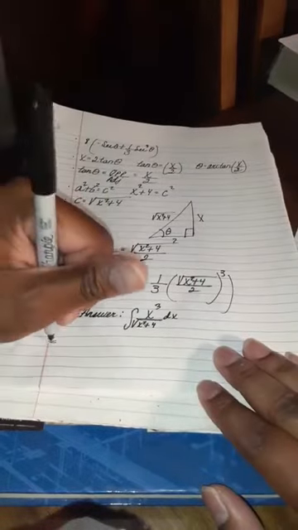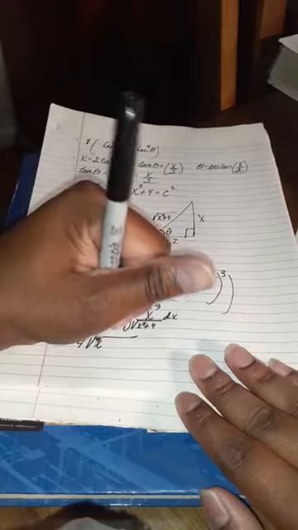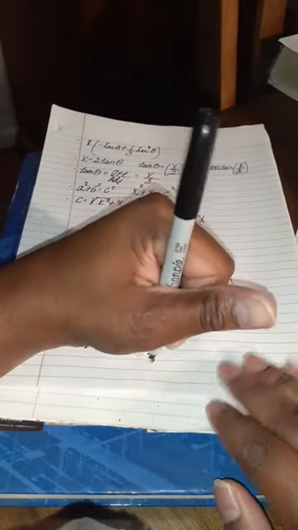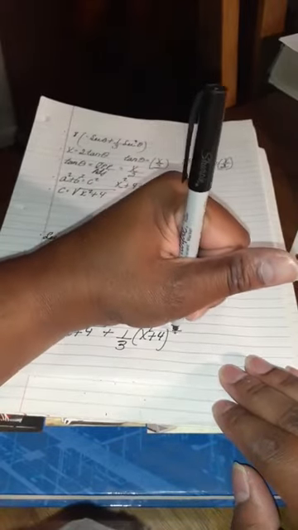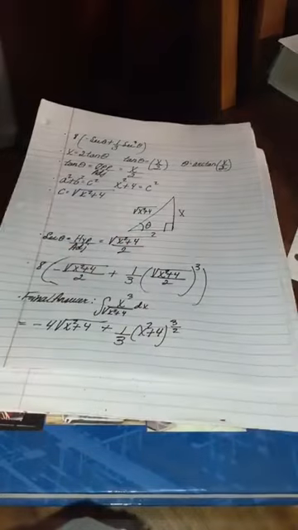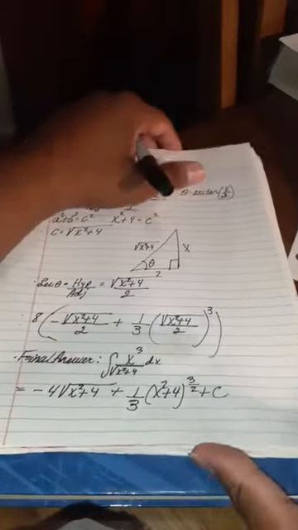The answer to this is going to be negative 4 times the square root of x squared plus 4 plus 1/3. Again, cubing a square root is the same thing as raising it to the 3/2. So you get rid of the square root and just raise it: x squared plus 4 raised to the 3/2. And then you tack on a plus c. And that would be the answer for the integral itself.